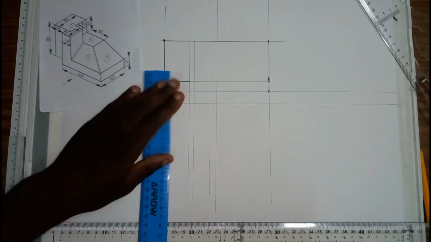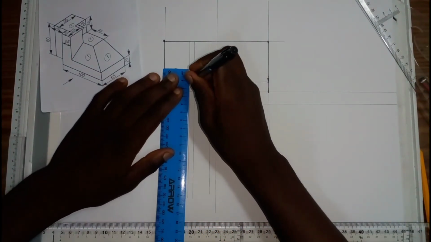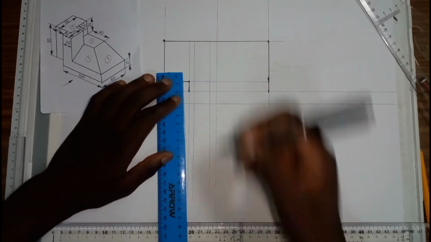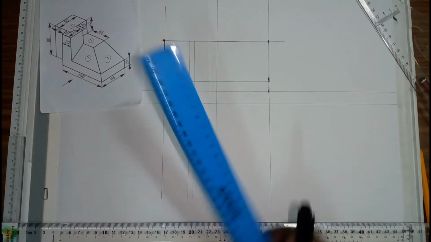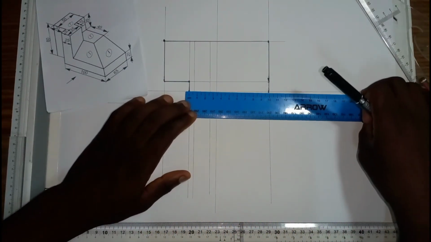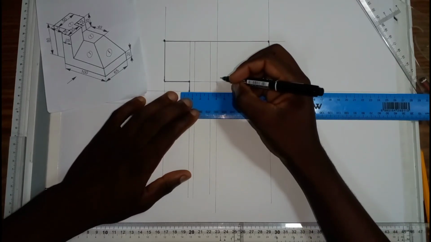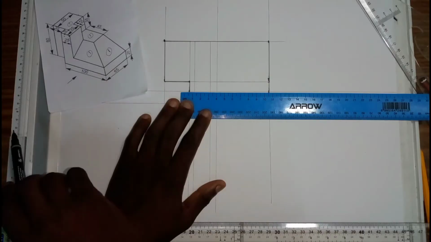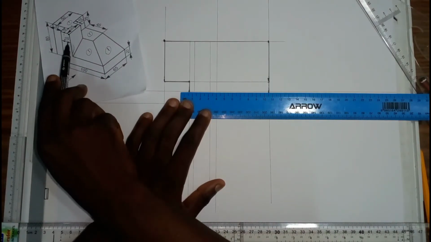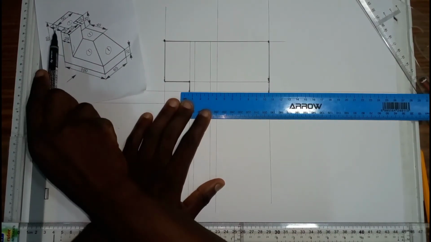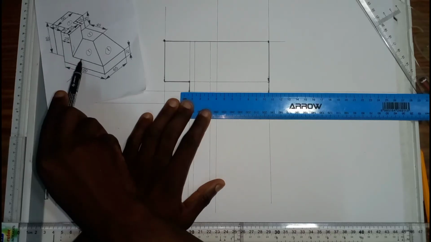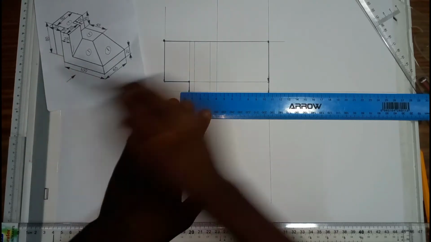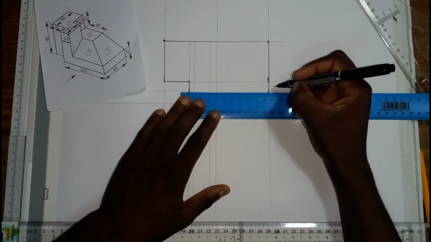Okay, and this is 15. Okay, and from this point to this point is 25. From this point to this point is 25. Plus, what is the height here? We're not concerned about the height, it's going to be 0. So this line and this line are in the same plane as long as saying that it is 0 here. Okay.